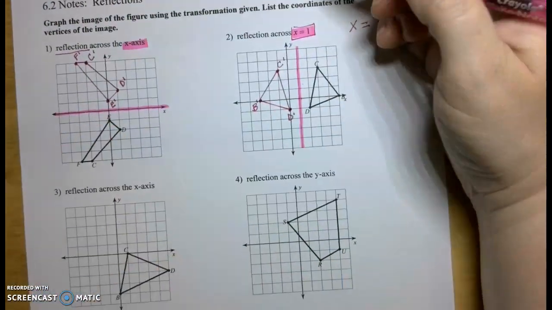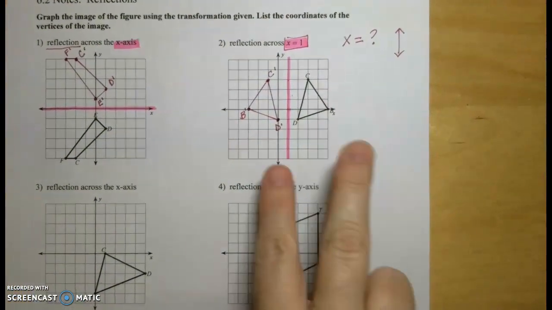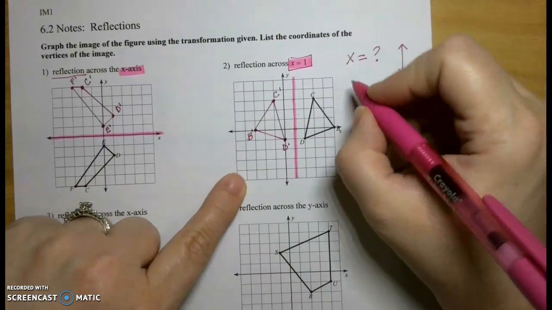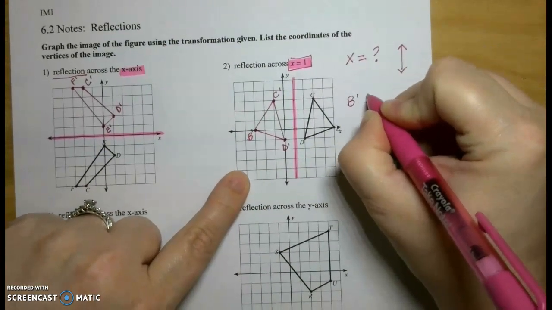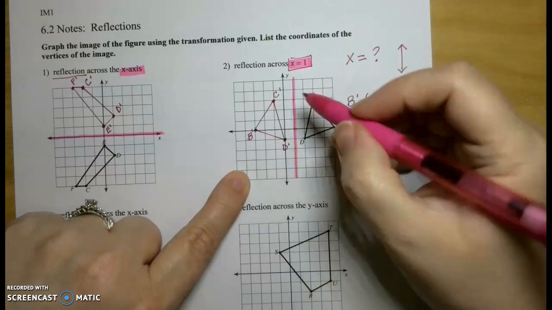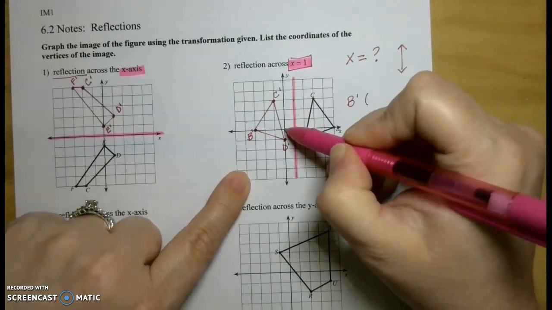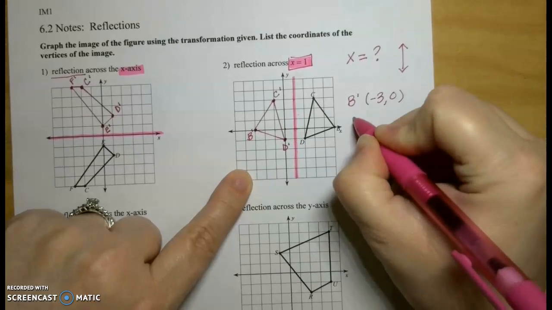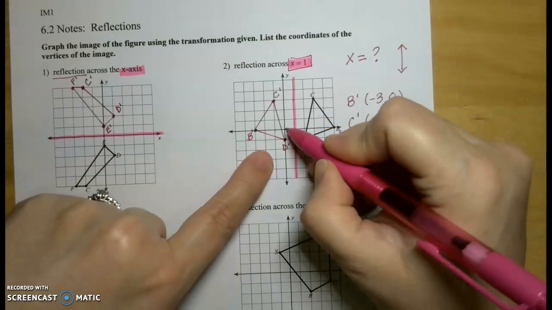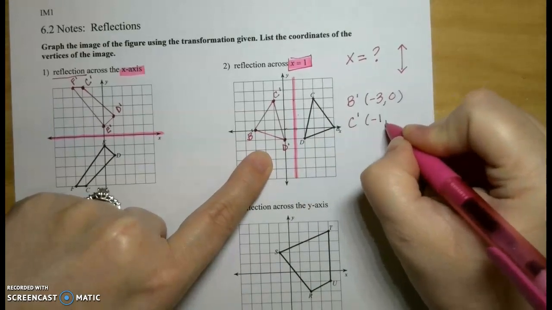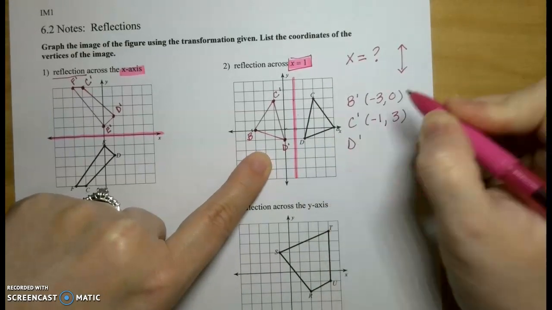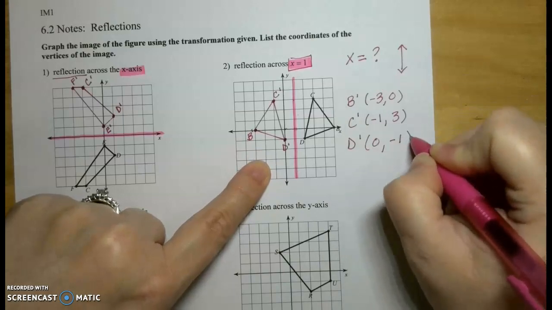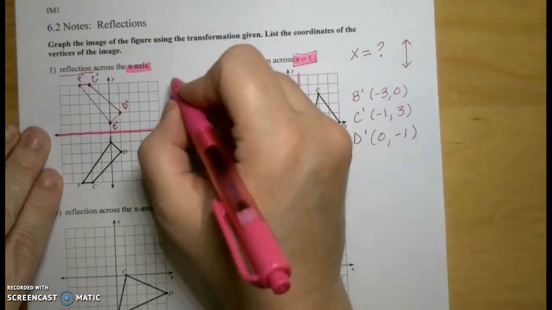Now, once I have the reflection drawn, you can see the mirror image going on. It does say list the coordinates, and it should be really easy for me to say B prime is the point. Now, don't go from your line necessarily, go from the origin. 1, 2, 3, negative 3, 0. C prime is negative 1, 3. And D prime is 0, negative 1. I didn't do that over here, but I should.